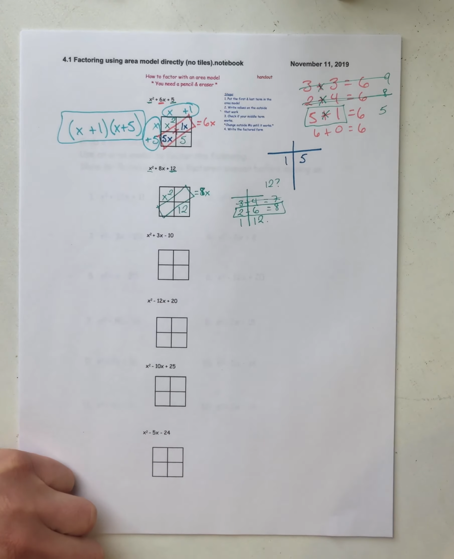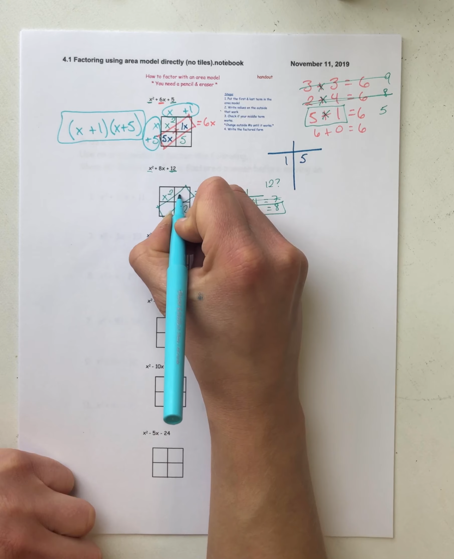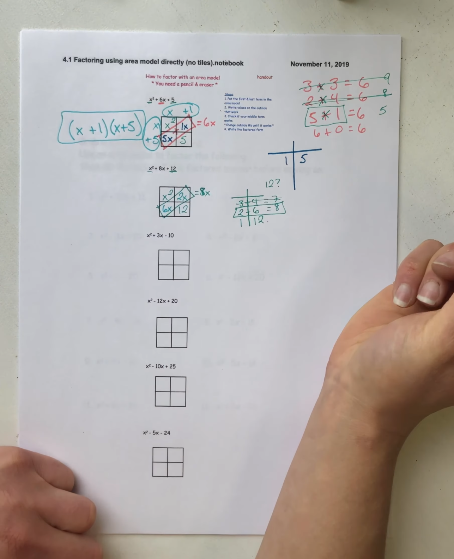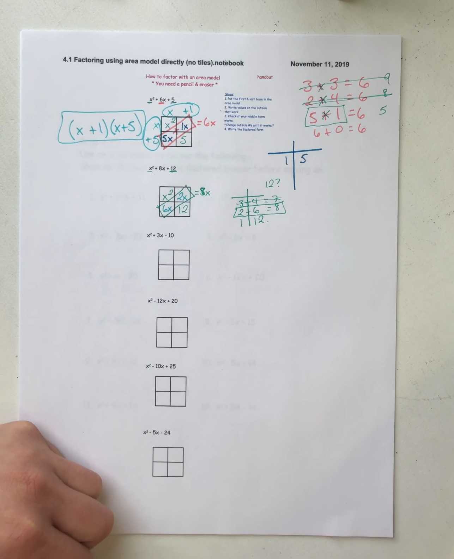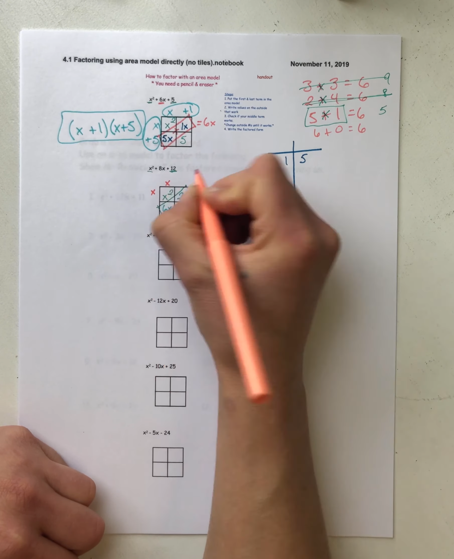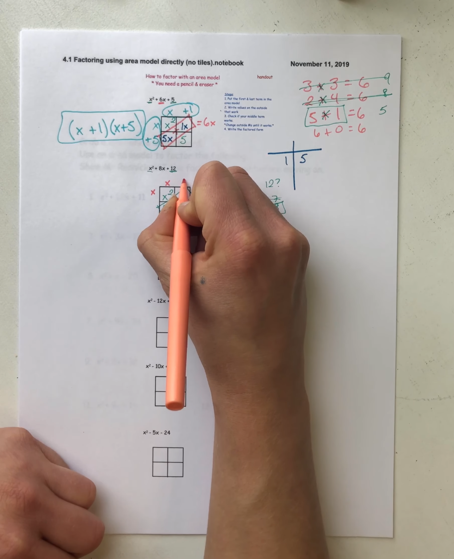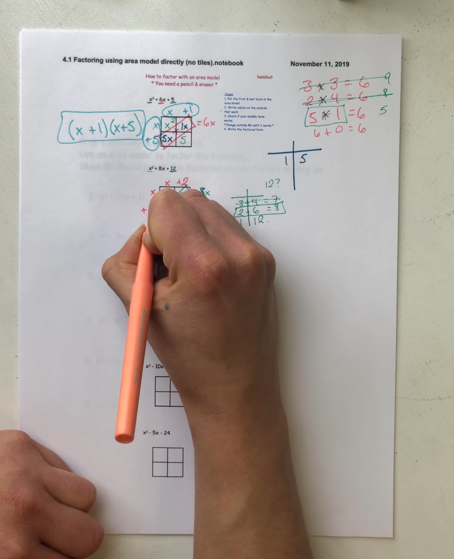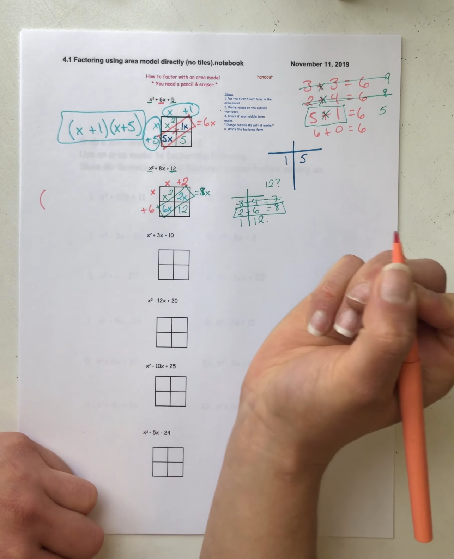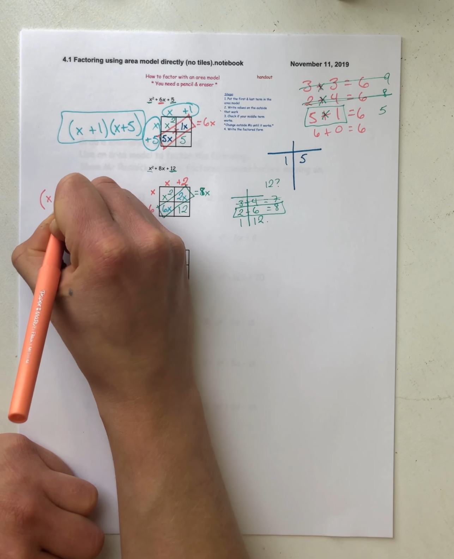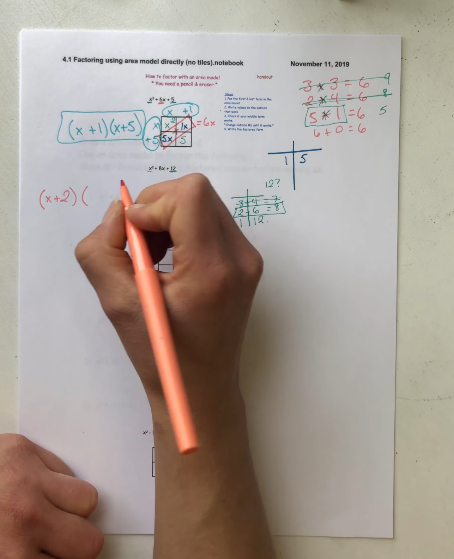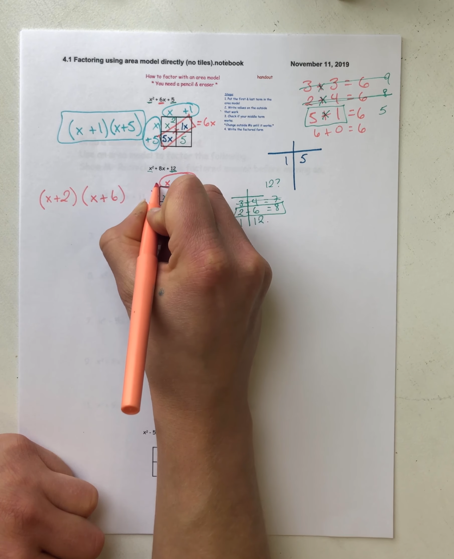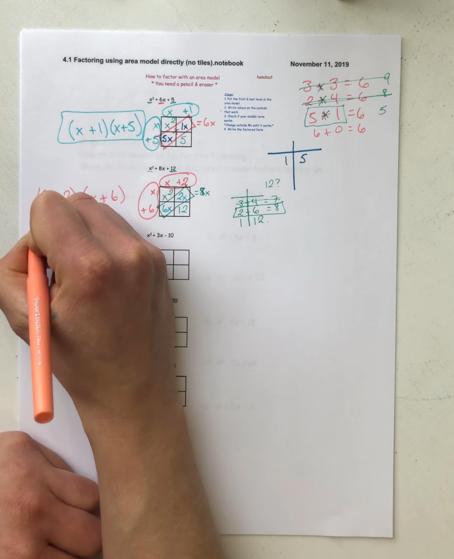So we have a 2x and a 6x. And then we can now pull these out, right? So we have x on this side, x on this side. And we have a 2 on that side, plus 2 because it's positive, and plus 6 on this side. So our brackets are x plus 2 and x plus 6. Okay?